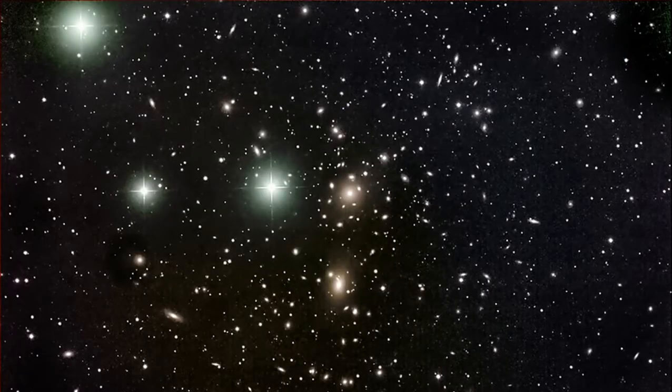This is the Coma Cluster. In 1933, Fritz Zwicky measured the kinetic energy and set off a storm of controversy we know today as dark matter. Kinetic energy is the energy of motion. Let's put this problem in human terms.